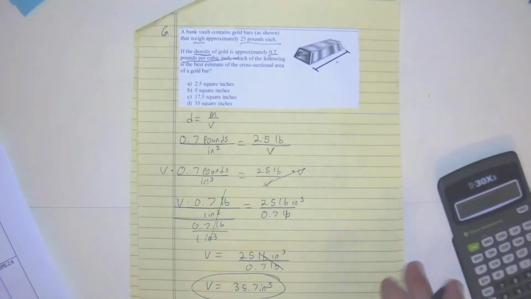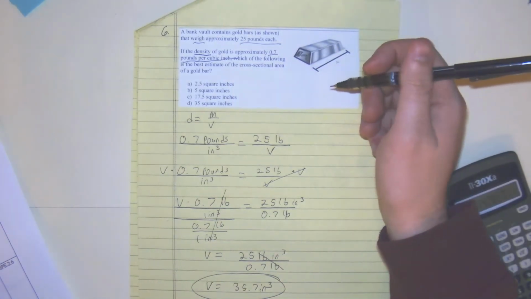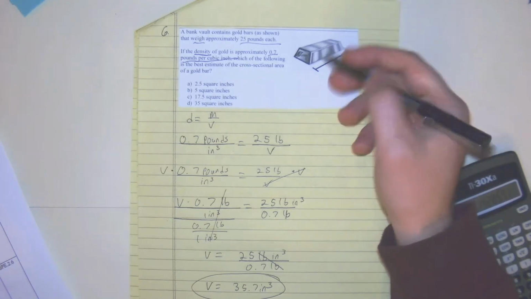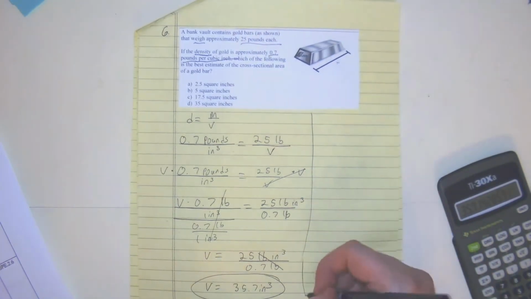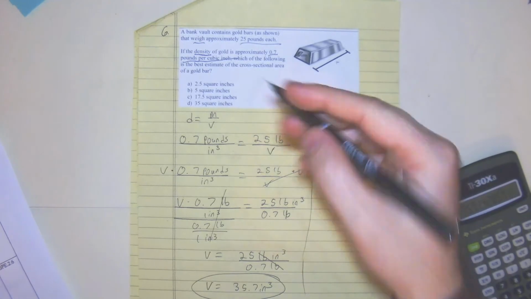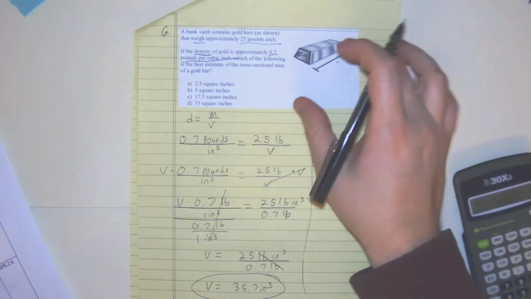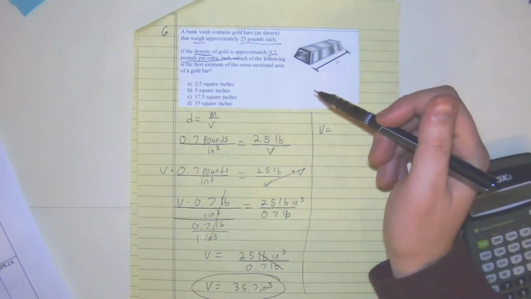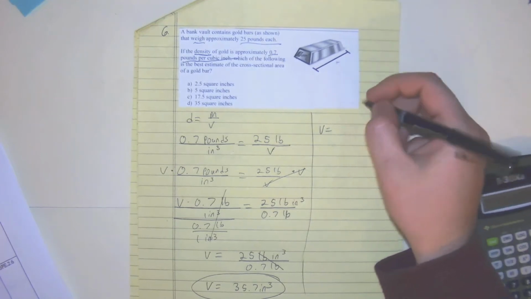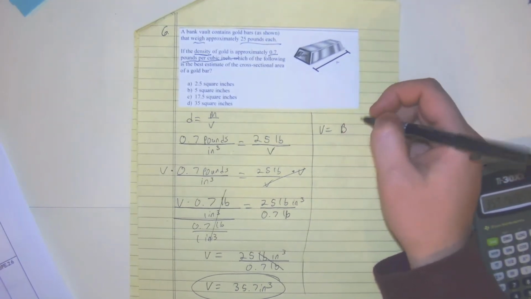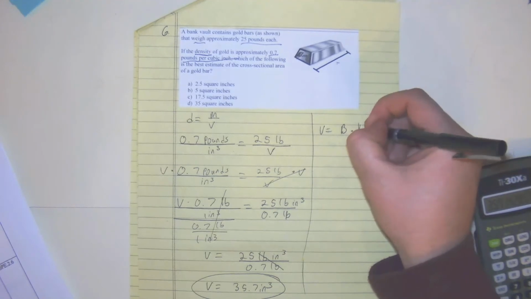So we want to know what this small part, the area, is going to be. So I'm going to bring this answer over to here. I think the next thing we have to do is the volume of a prism. It looks like it's a trapezoid prism, but regardless, volume is equal to the area of the base times the height.